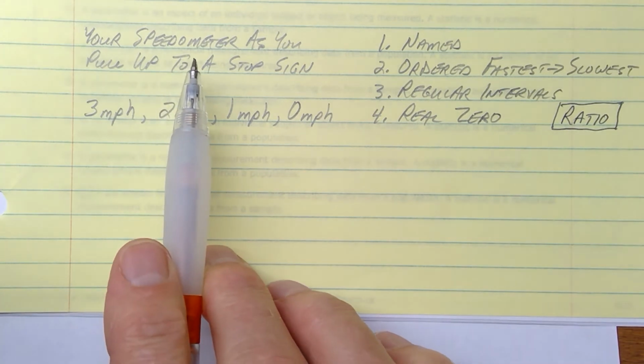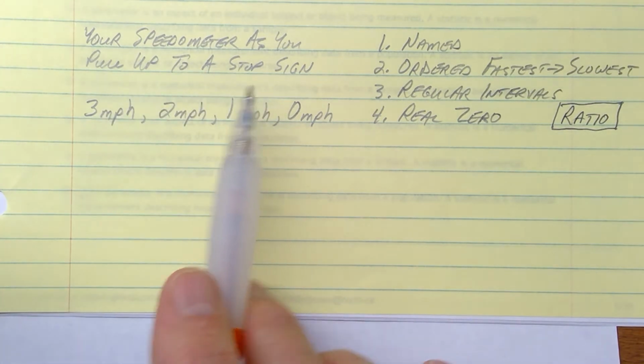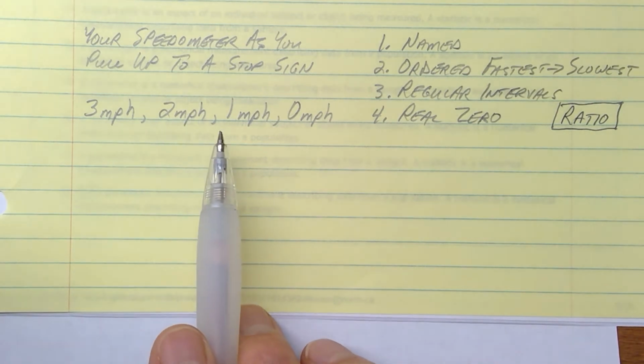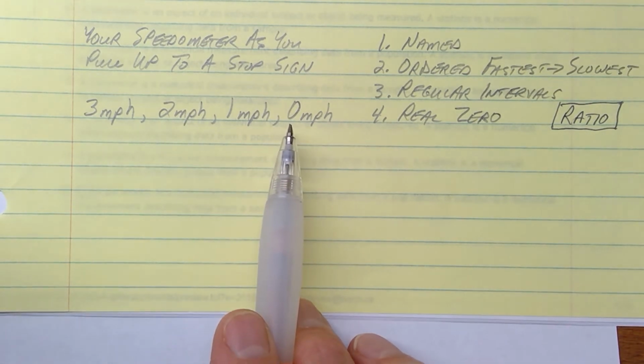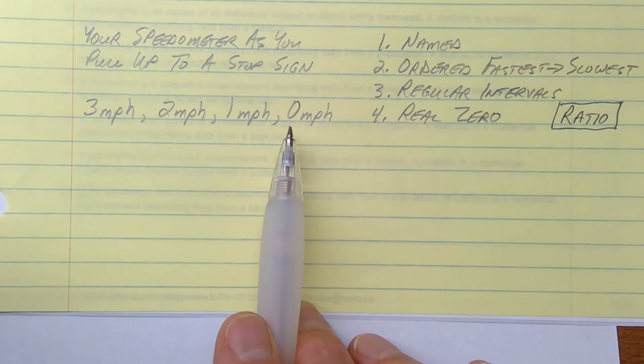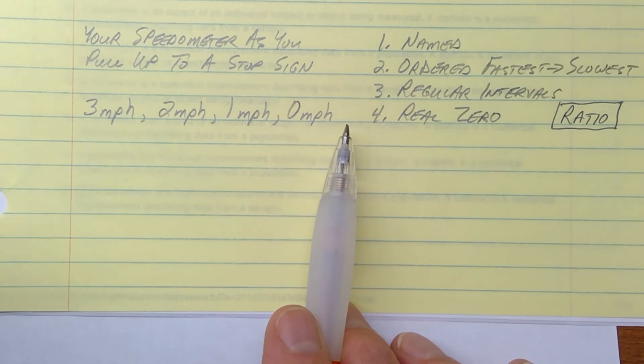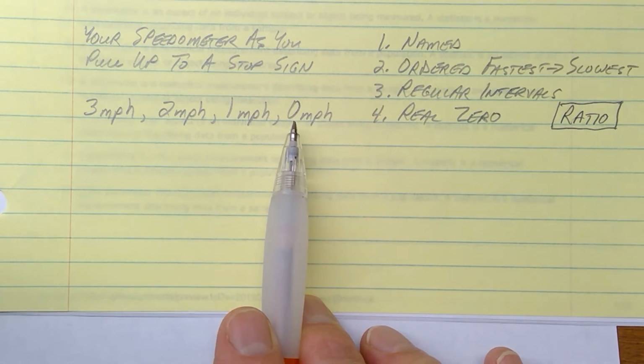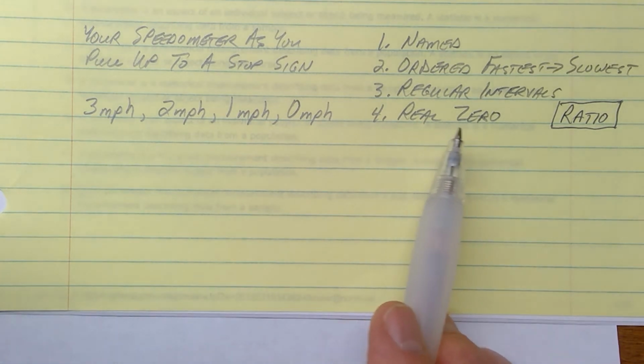So this is the most precise level of measurement. Think about your speedometer in your car as you pull up to a stop sign and you're slowing down. You're at 3 miles an hour, 2 miles an hour, 1 mile an hour, and then 0 miles per hour. And you don't go any slower than 0. You don't go to -1 miles per hour, -2 miles per hour. It doesn't go past 0. What we call that is a real 0.